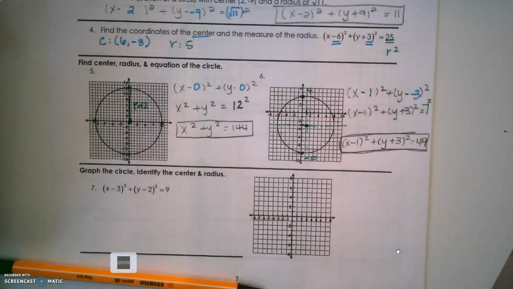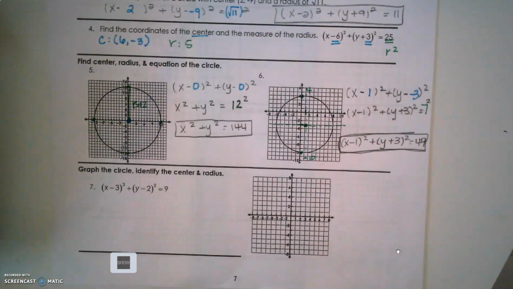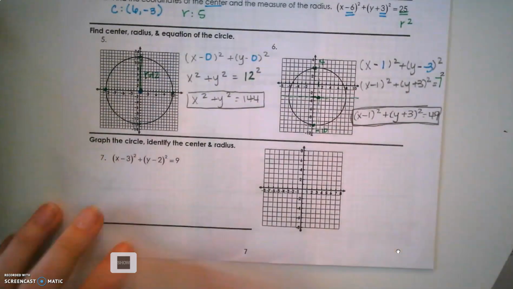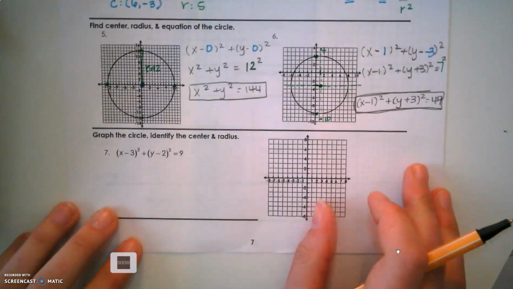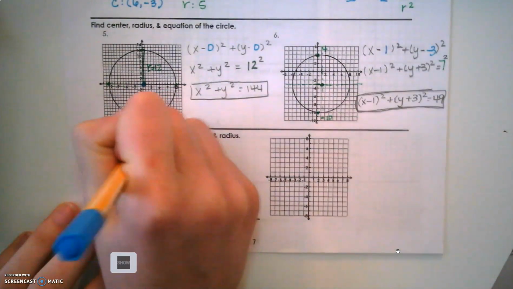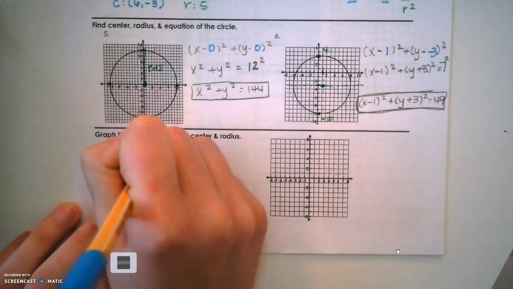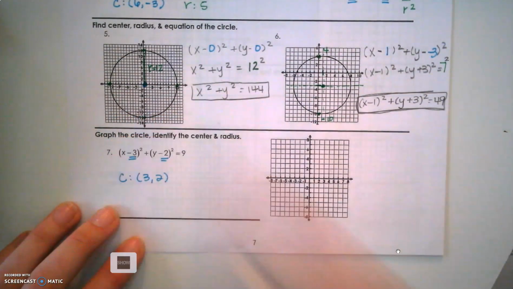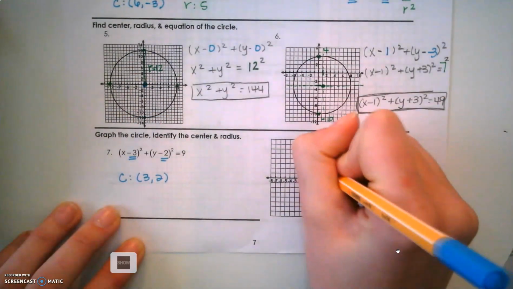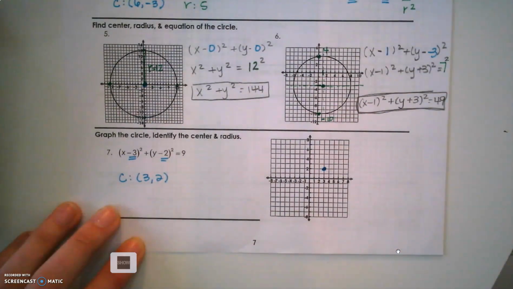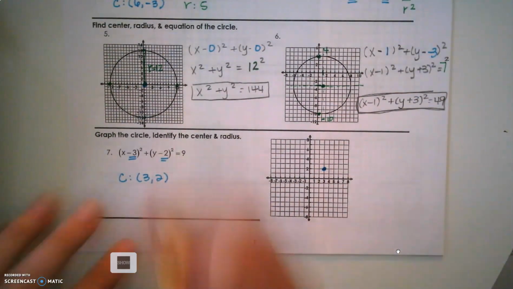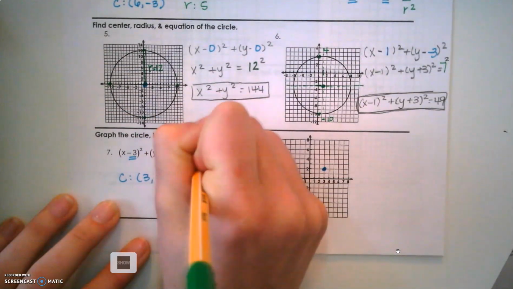We also want to be able to graph it. So being able to graph it, you're following the same thing. You have to be able to identify your center just like we did in number 4. So it's that h and that k value here. So we'll do the opposite. So it's at 3, 2. So 3, 2, there it is. There's our center.